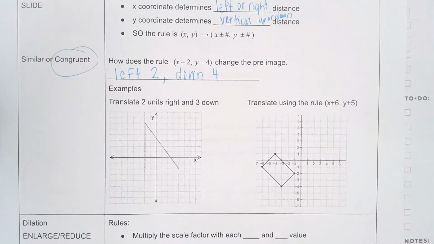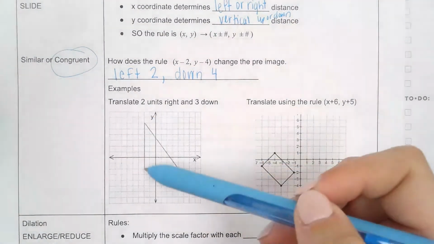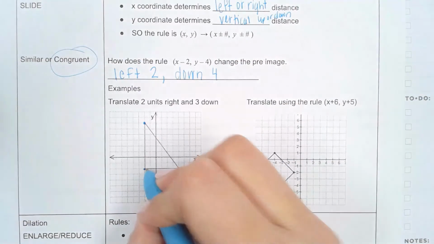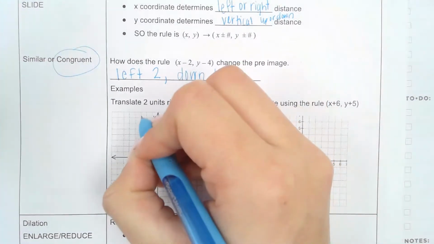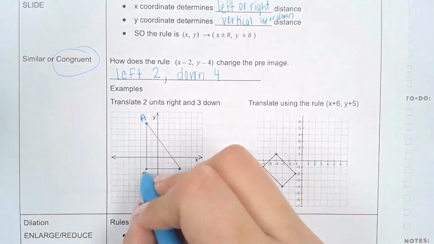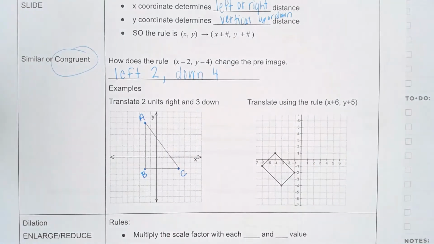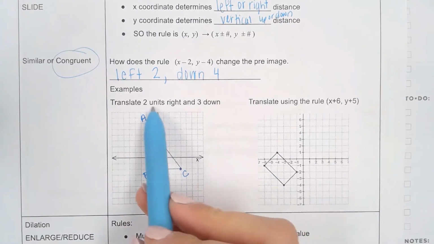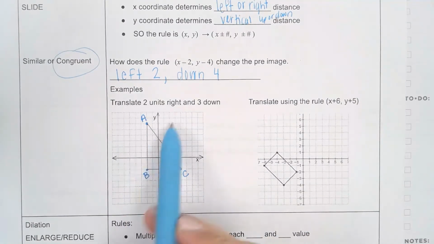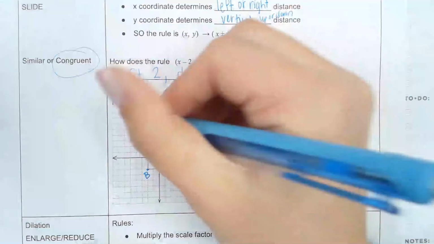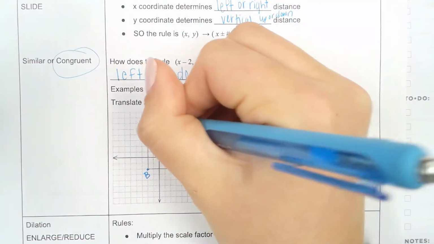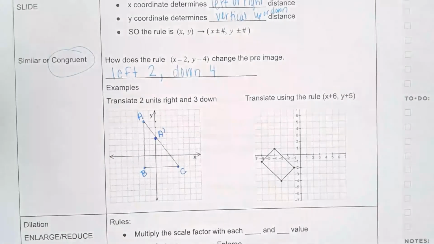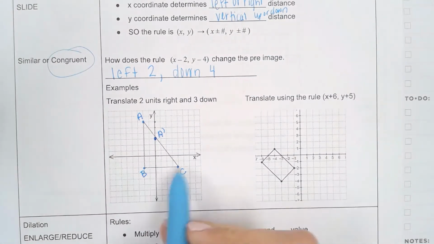All right, so let's just do a couple of examples. This says to translate 2 units right and 3 units down. So I'm going to label my vertices first. So let's say this is A, this is B, and this is C. I'm just going to count 2 units right and then 3 units down, and that's where my prime is going to be. So 2 units right and 3 down. So A prime is going to end up here.